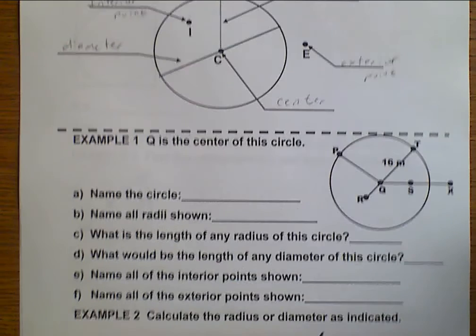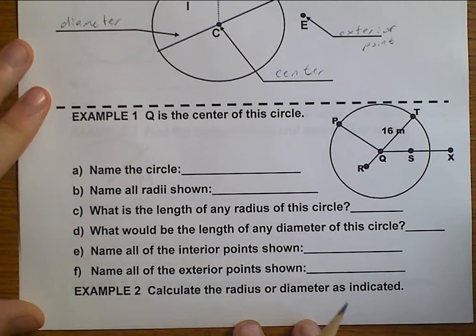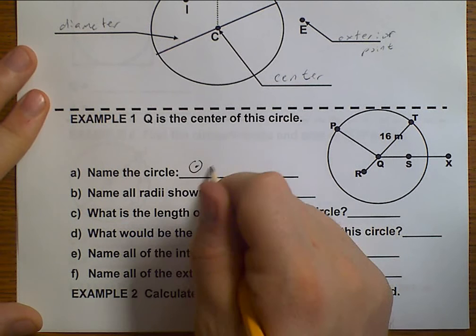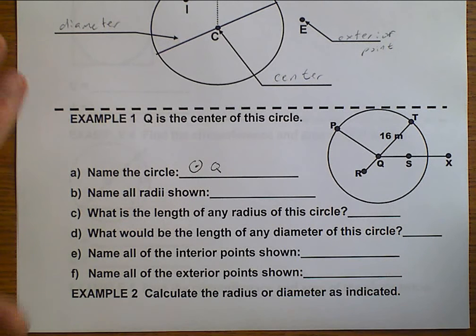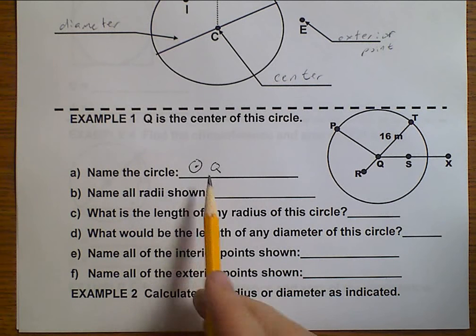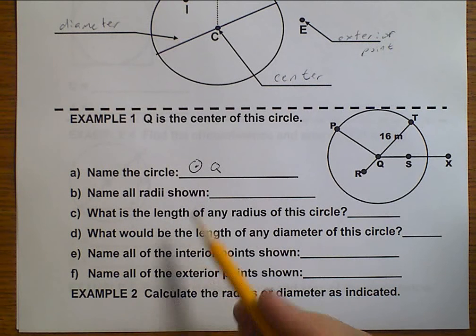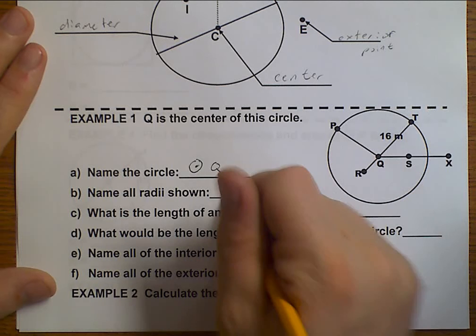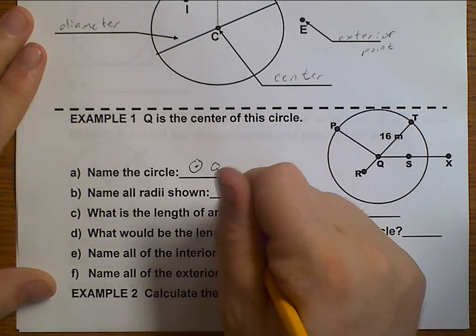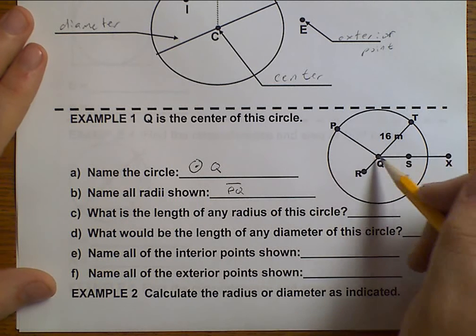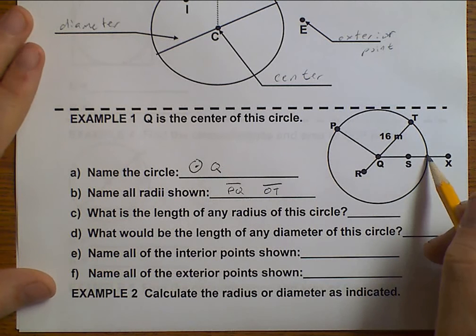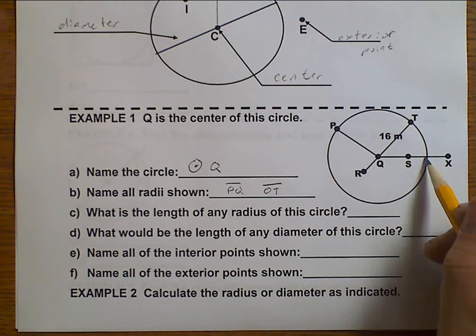Again, most of this you should already know. This circle we call circle Q. A circle with a dot in the middle, that's the shorthand for circle. Q, being the center point, is what we're going to call it. So some radii that we have would be PQ and QT. Since I don't have a point right here, even though there's a radius here, I can't name it because I don't have a point.